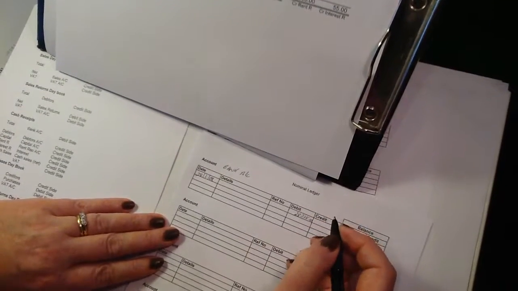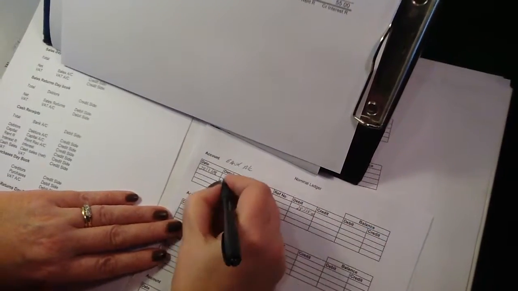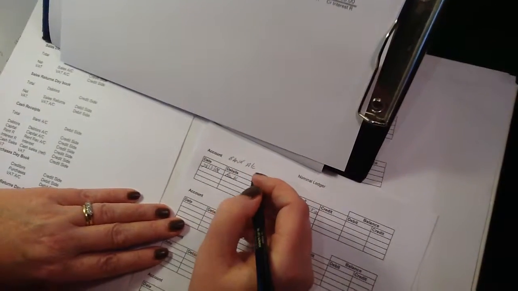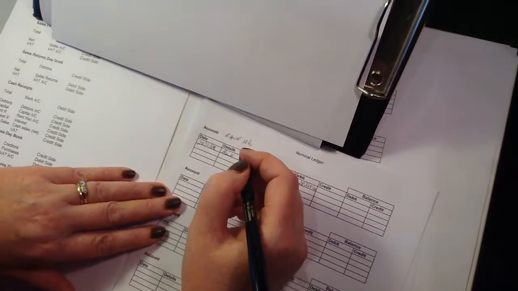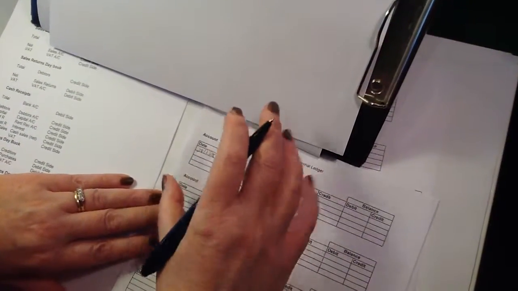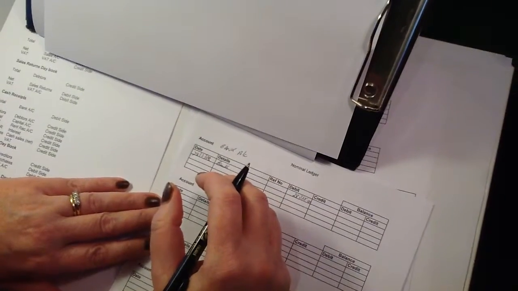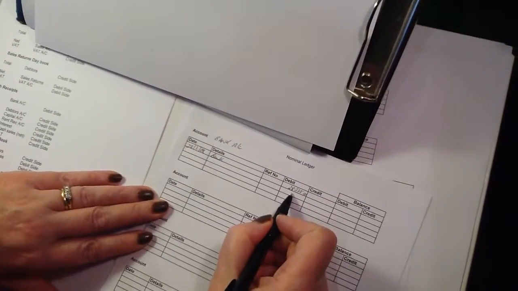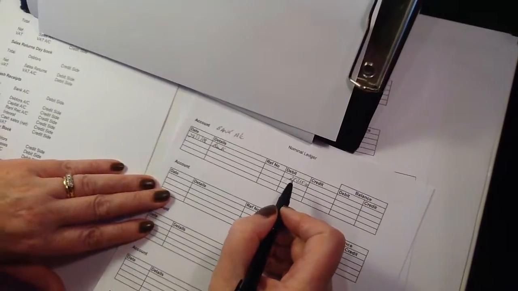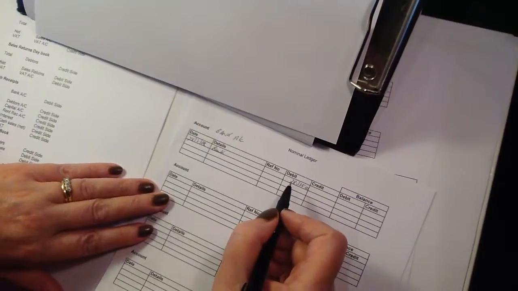Okay, now the reason for that is that you have given the bank the use of your money, so they are liable to you for the money. But in our books, the money that we receive is an asset, so it's on the debit side. In the bank account it's credit because the bank are liable to you for that money.